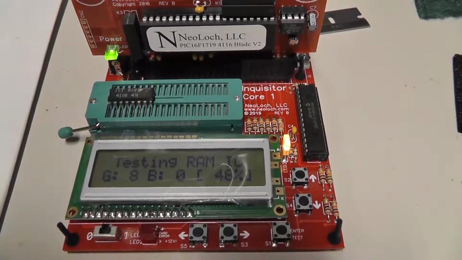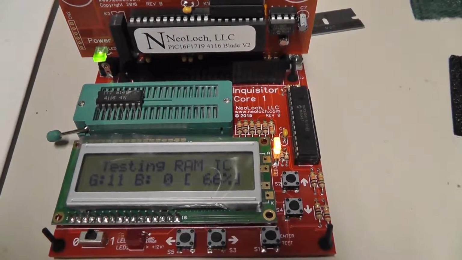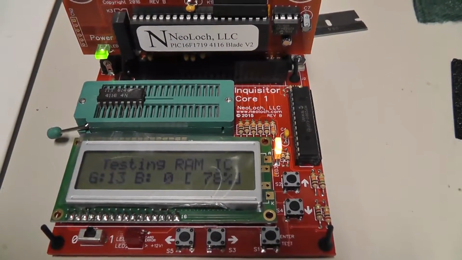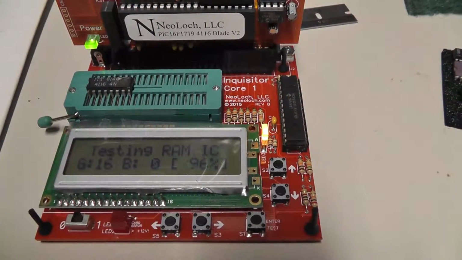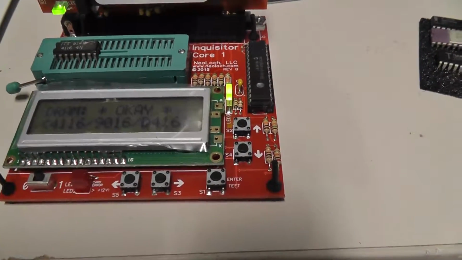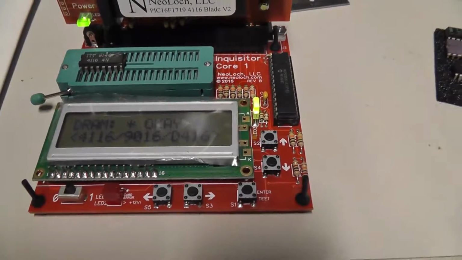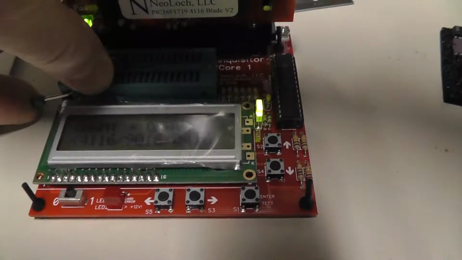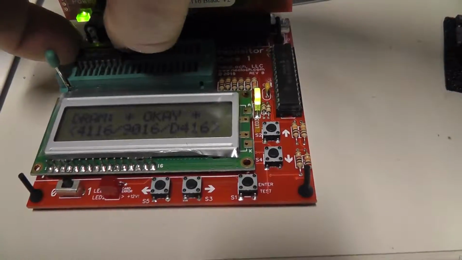A little bit slower on this blade to test it than that SRAM blade. And it says it's good. Okay. That's interesting, right? It tested that bad RAM as good. Let's do it again.